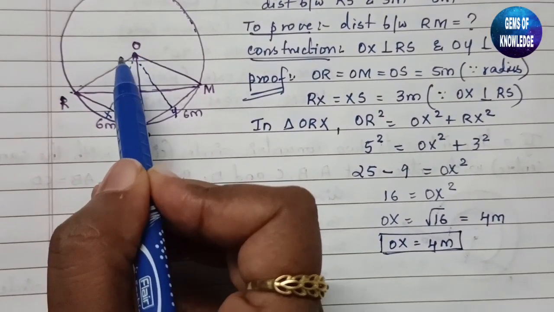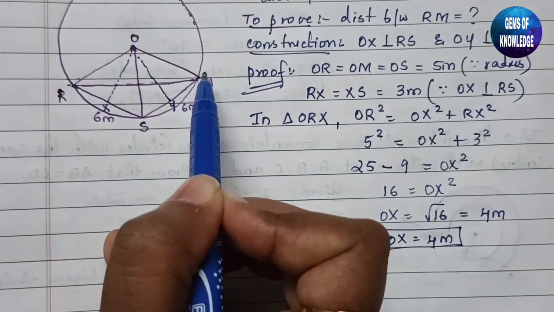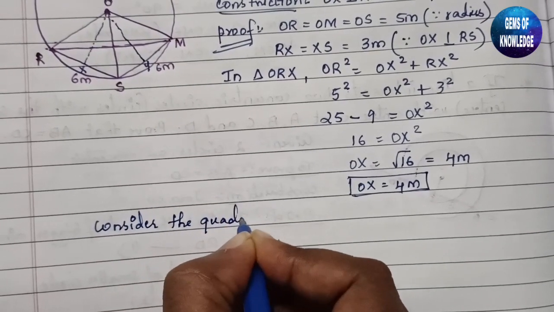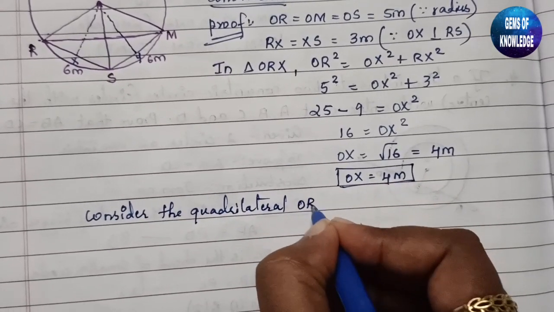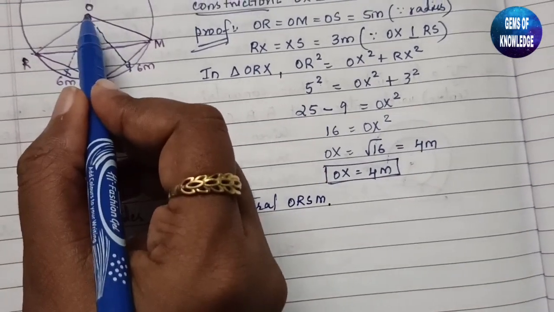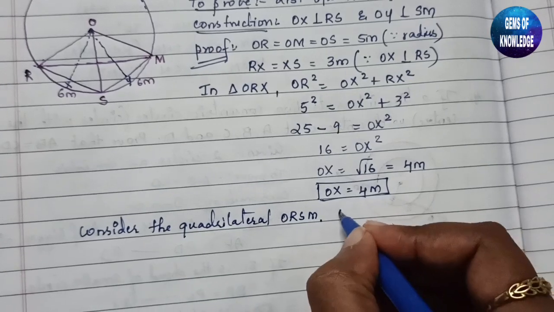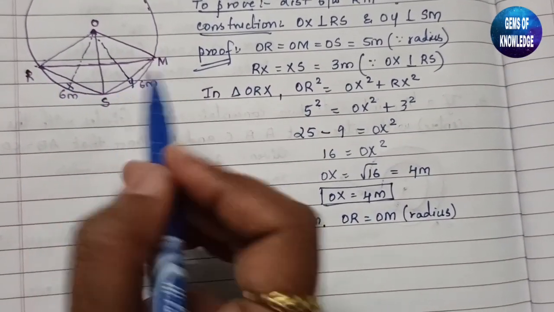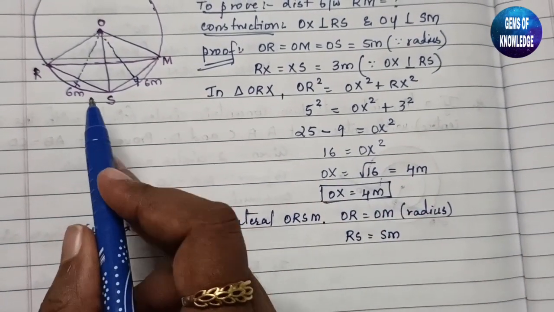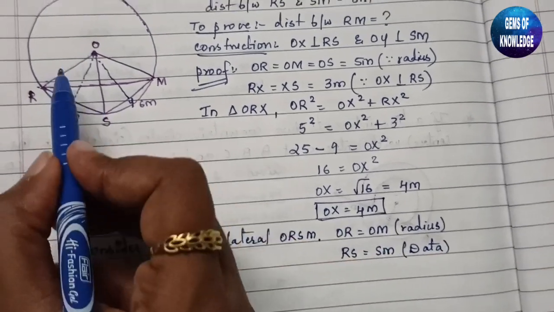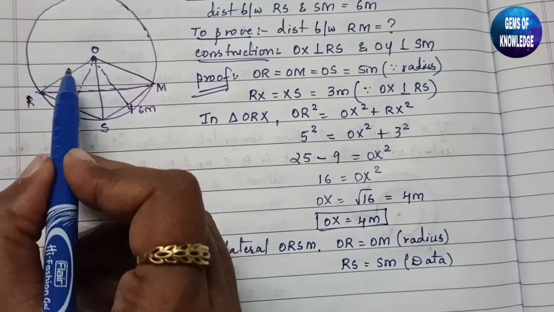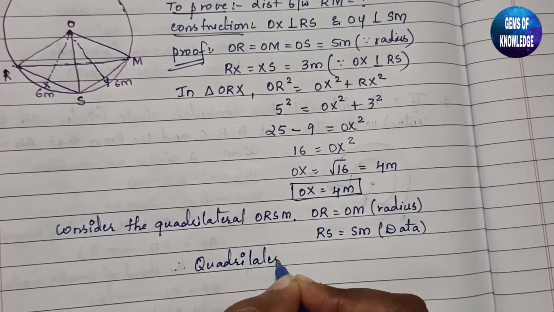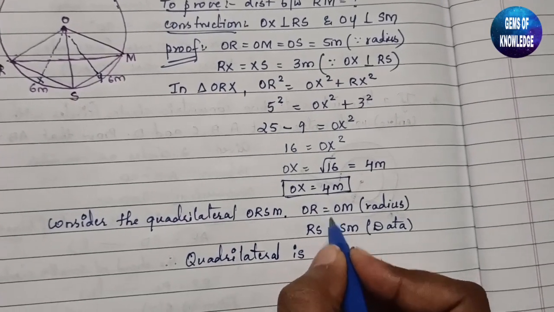Now we will consider this figure as a quadrilateral, as it has 4 sides: OR, OS, SM and OM. Consider the quadrilateral ORSM. In that we can write OR equals OM, since they are radii. Then again RS equals SM, which is already given from the data. Now you can see these sides both are equal and these sides both are equal. So adjacent sides are equal, therefore the quadrilateral is a kite, since the adjacent sides are equal.